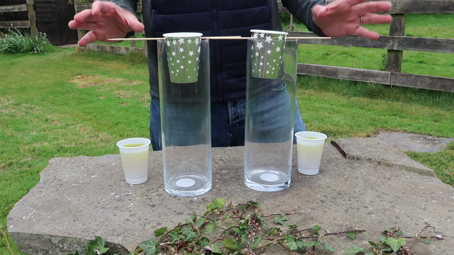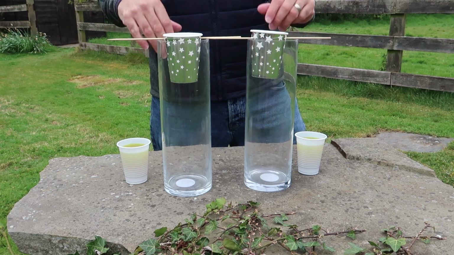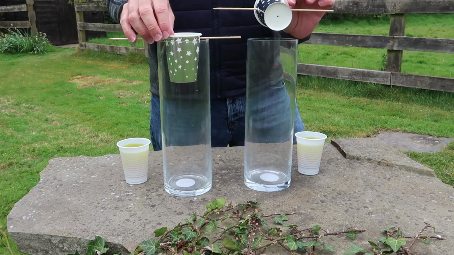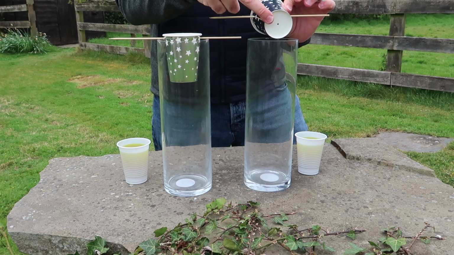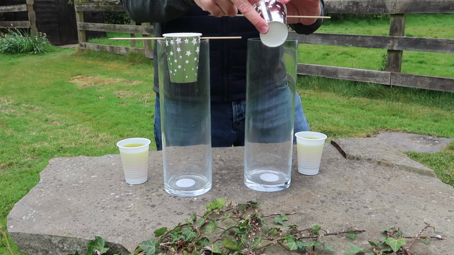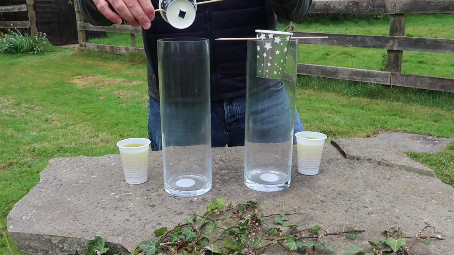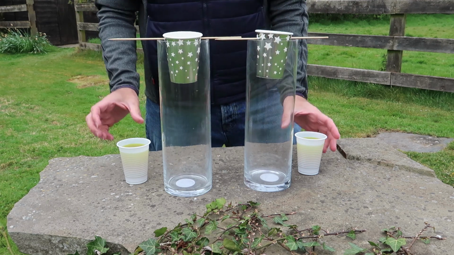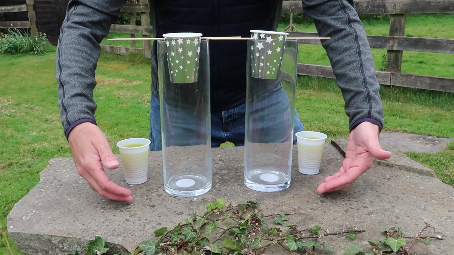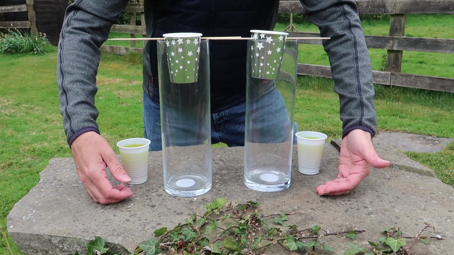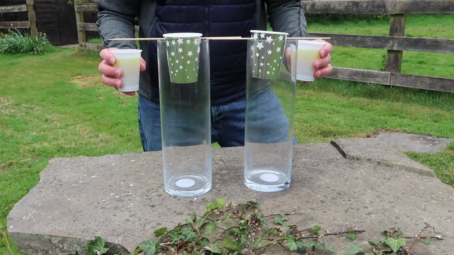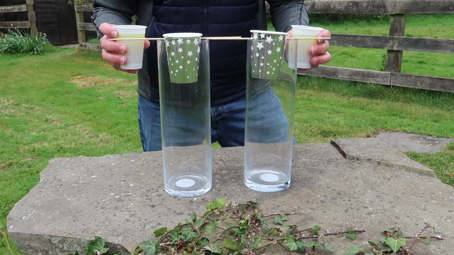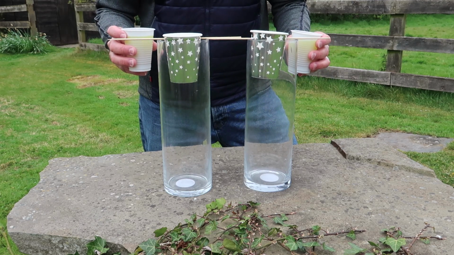The water represents light entering the camera. Then I've got the small hole in this cup, which represents a small aperture, a larger hole in this cup, which represents a larger aperture. The bottom of the cylinders would be where the sensor would be positioned. As we pour the water into each cup, note how quickly the water pours through.